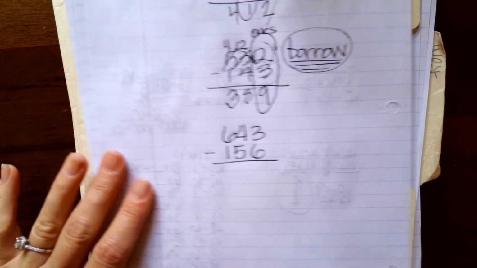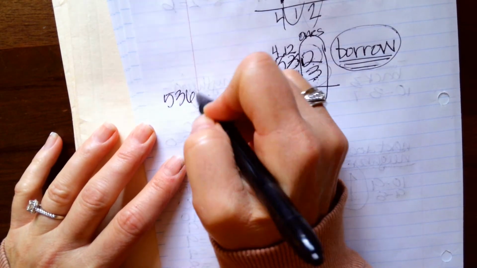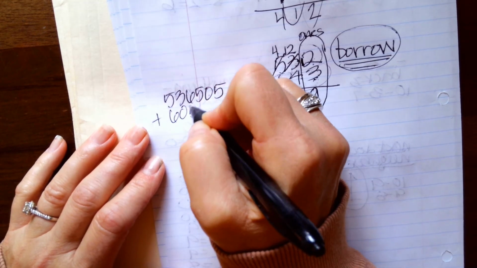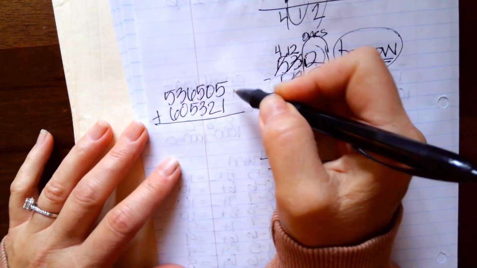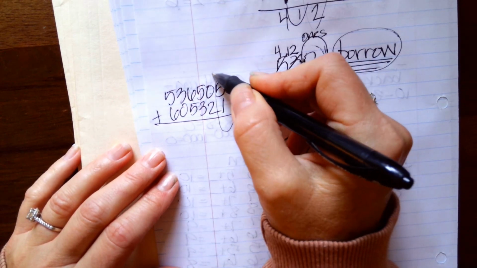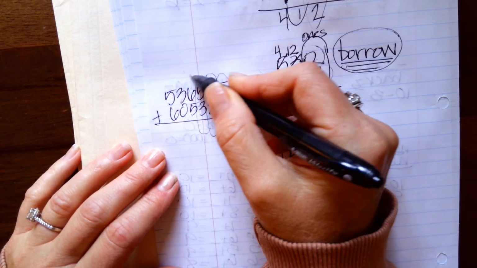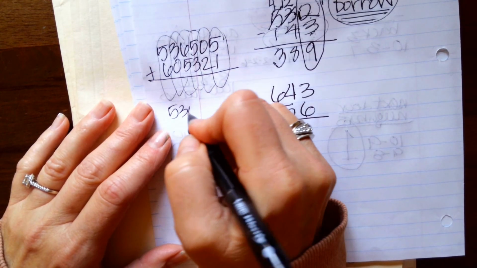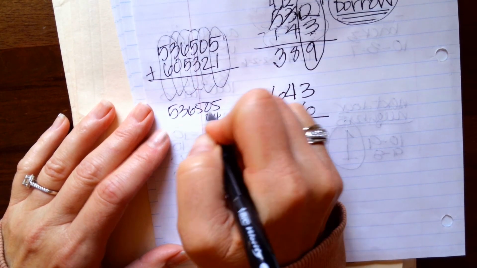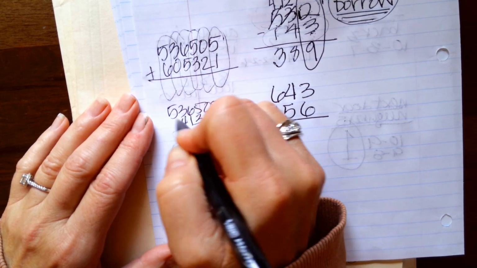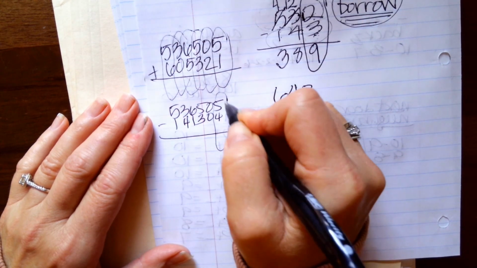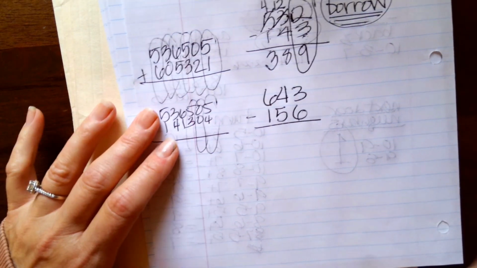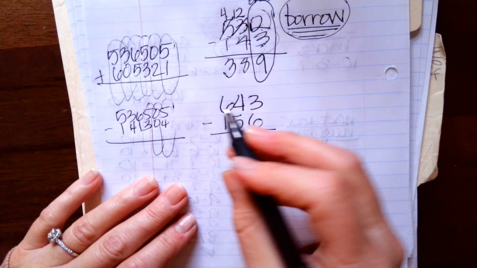Yeah, so if you're adding a crazy number like this, you do the same thing that you would do for normal numbers. You just add this, then you add this, then you add this, then you add this, then you add this. Same thing with subtraction. If you had this, you would just start at the ones column and you would subtract this, then you would subtract this, and you would keep going till you ran out of numbers. It's the same thing no matter how many numbers you have.